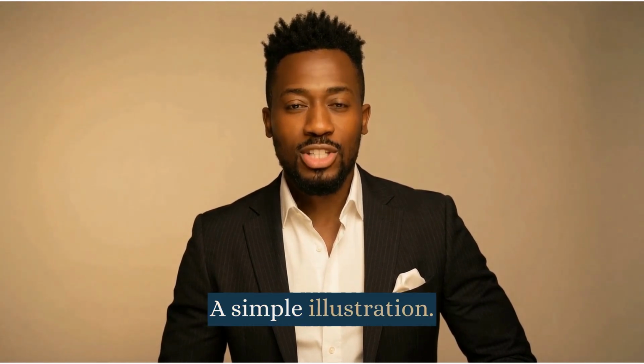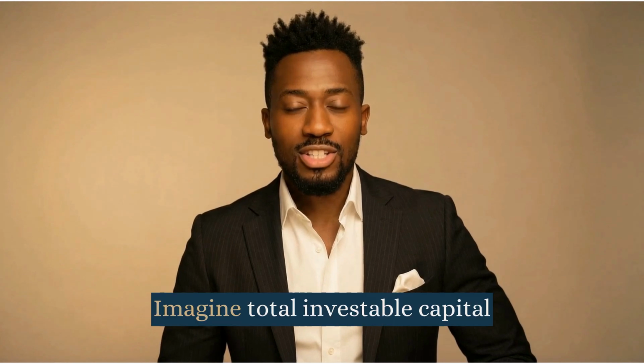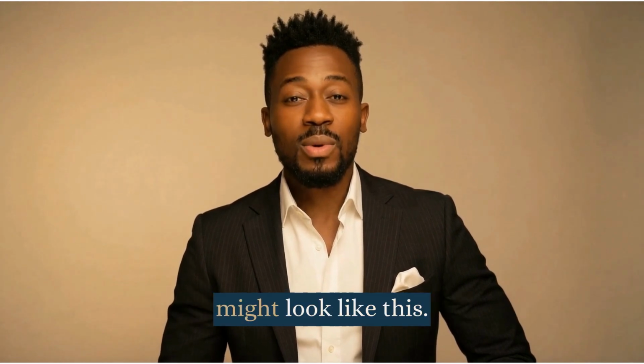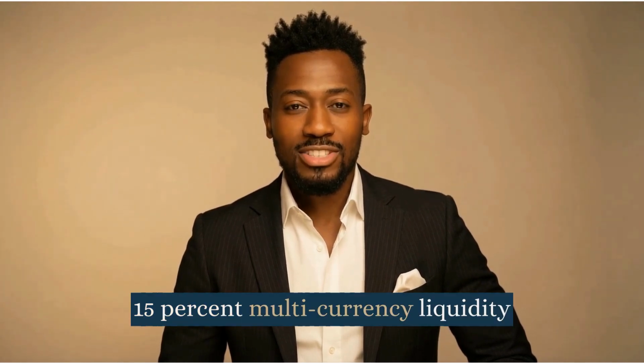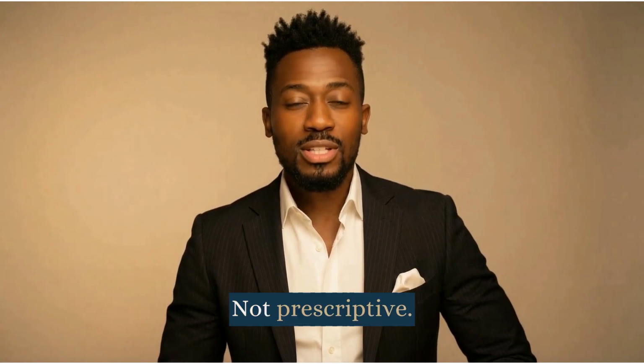A simple illustration. Imagine total investable capital of £500,000. A simple diversified model might look like this: 60% global equity exposure, 25% real asset exposure across regions, 15% multi-currency liquidity or short-term instruments. This is illustrative, not prescriptive.